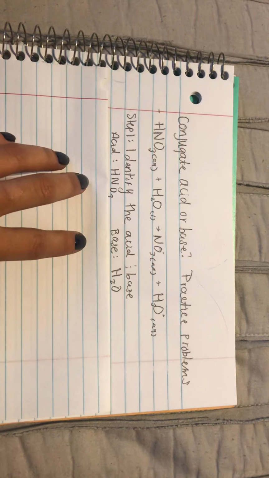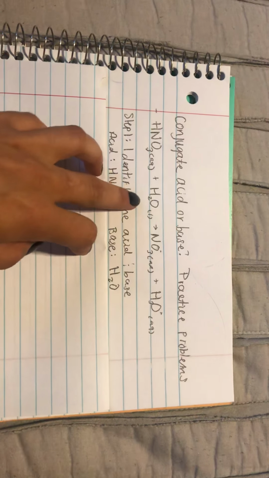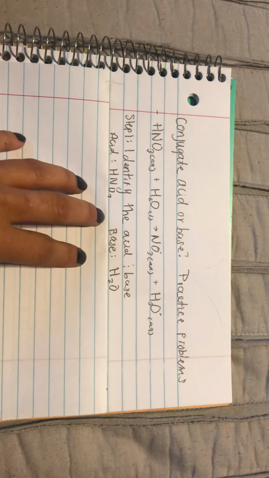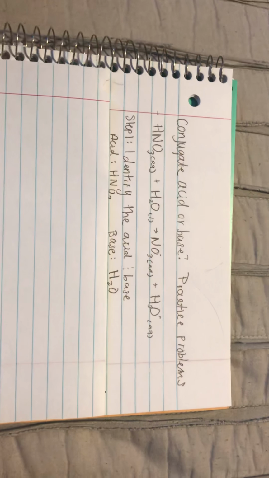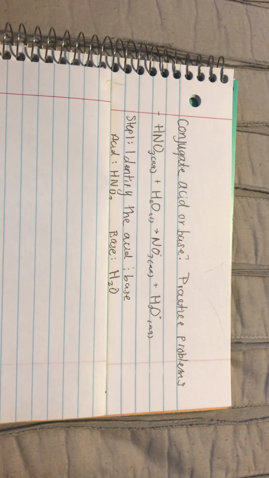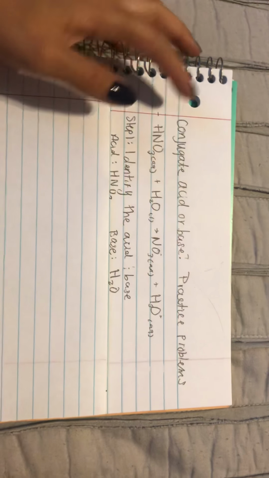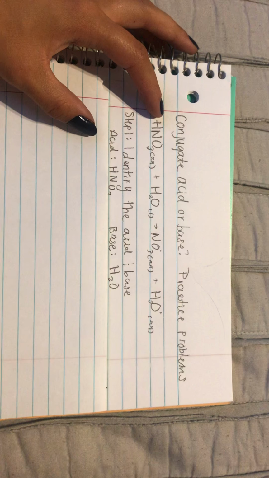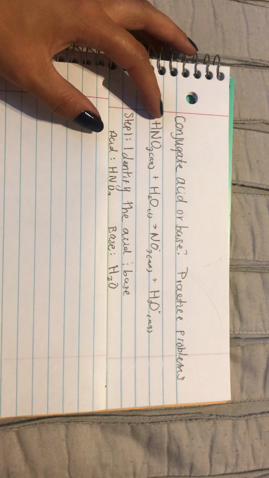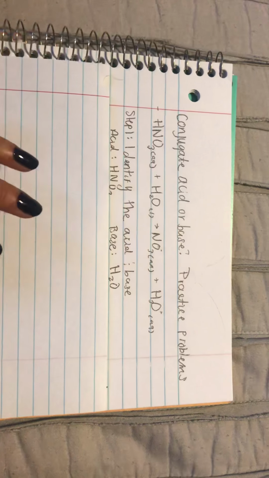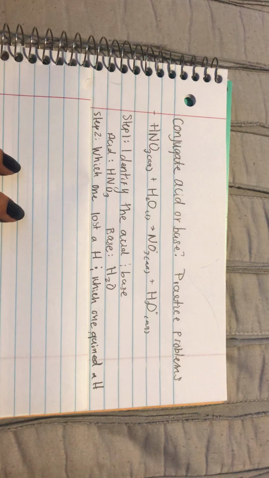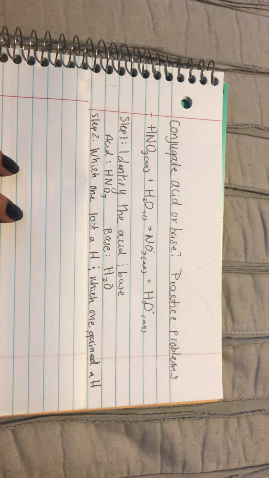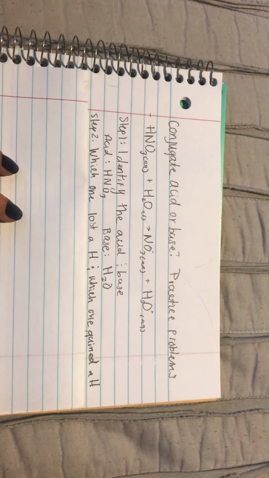Most of the time, water can be either acid or base, depending on the other one that it is being added to. Here, HNO3 we know is the acid because of the hydrogen. Step 2 is to know which one lost a hydrogen and which one gained a hydrogen.